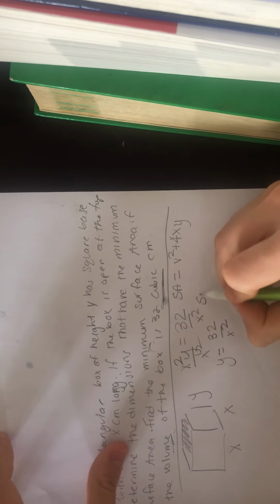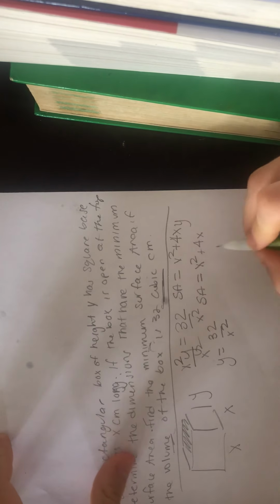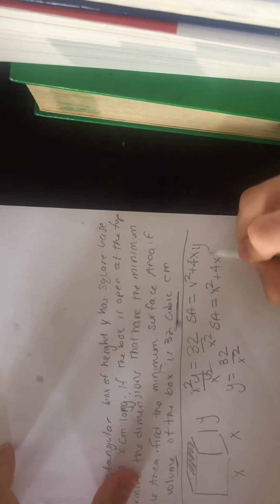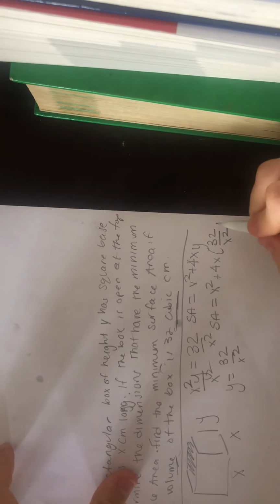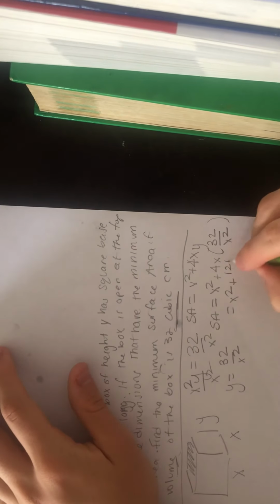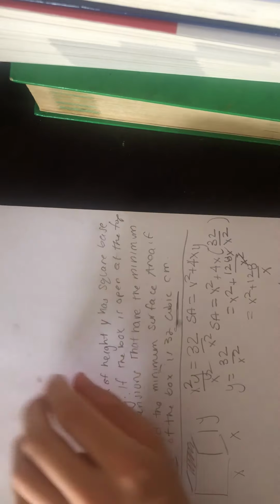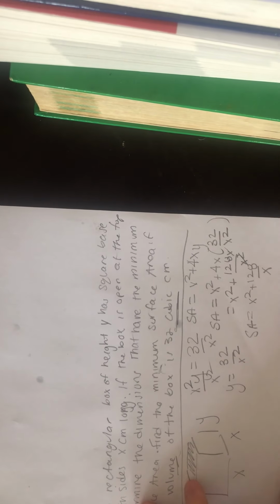Now once you have this, you're going to get surface area equals x squared plus 4x times the y, but the y equals 32 over x squared. You're going to solve this and get x squared plus 128x over x squared. You can cancel out these x's and get x squared plus 128 over x. That's what the surface area equals.